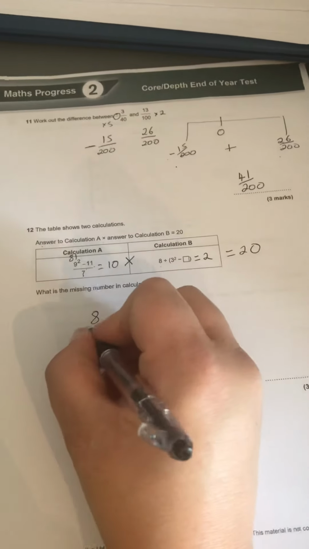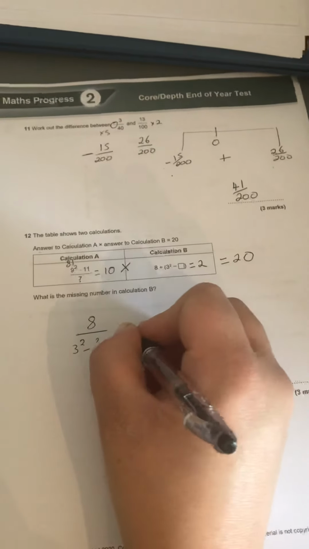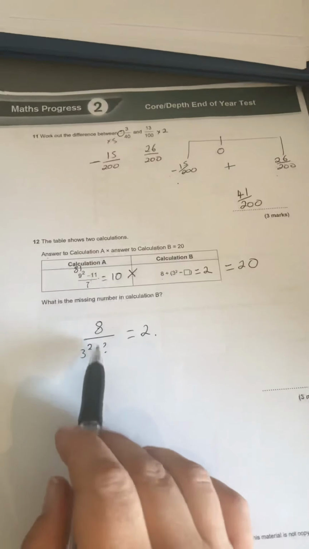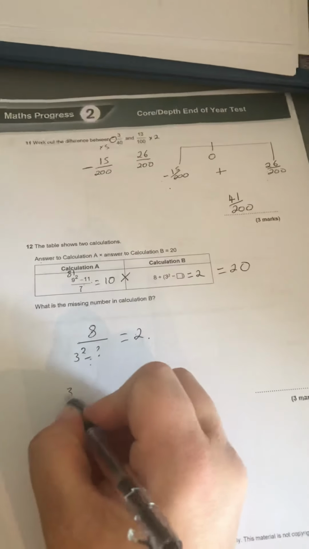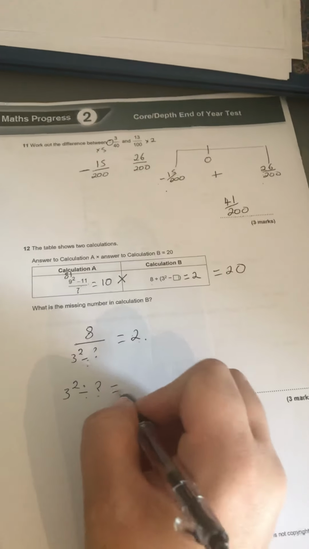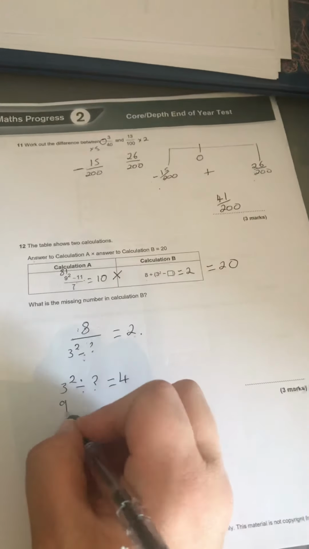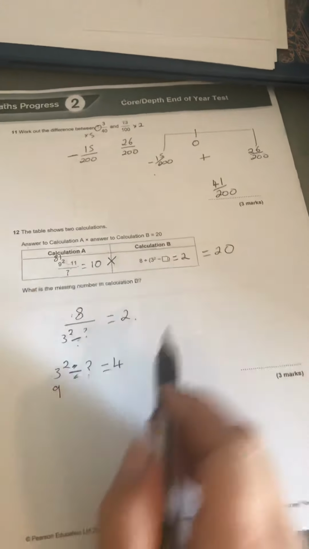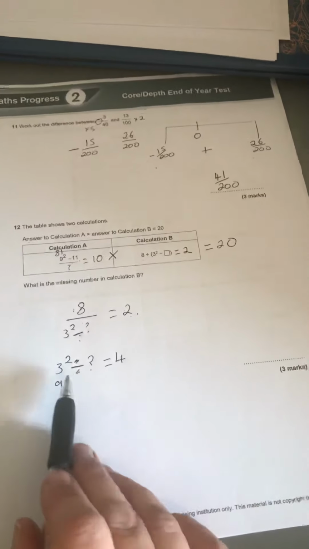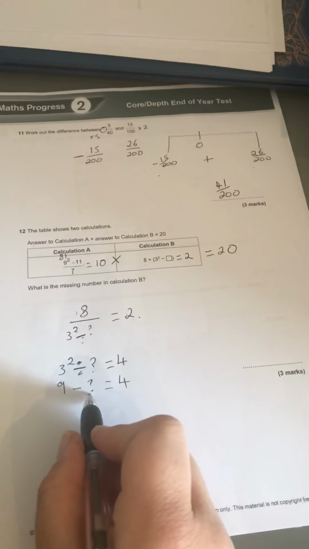So I've got 8 divided by something, and I'm going to write it like this because I think it looks a bit easier. 8 divided by something equals 2. 8 divided by 4 equals 2. So that must equal 4, because 8 divided by 4 would give me 2. Then 3 squared is 9. I wrote a division sign there, I shouldn't have done that, it's just take away, wasn't it? It's just subtraction. So 9, take away something, has to be 4. That's obviously 5, isn't it? 9 take away 5 has to be 4.